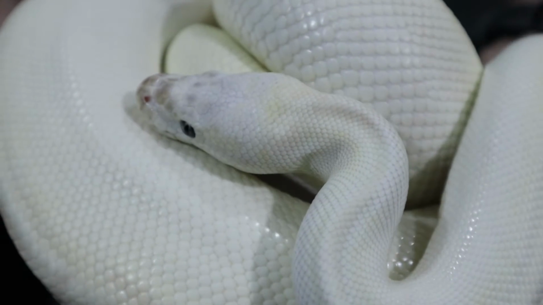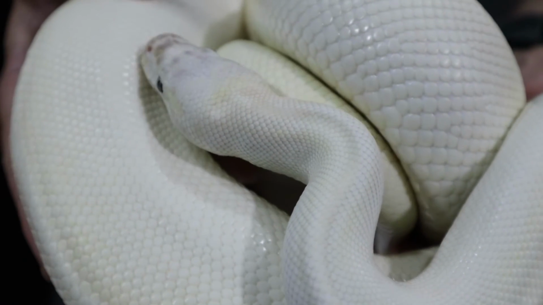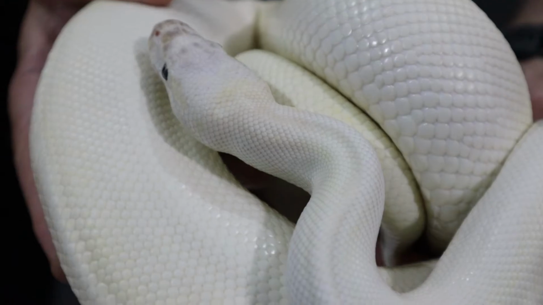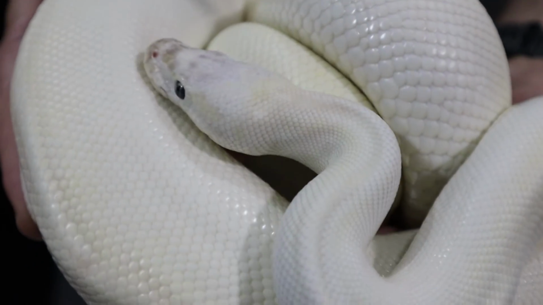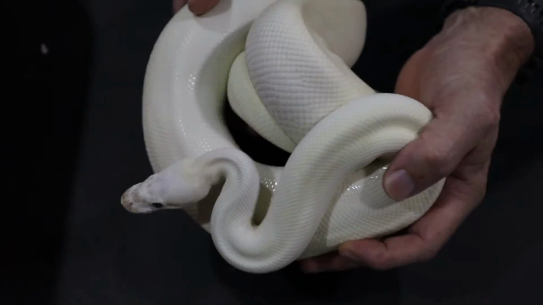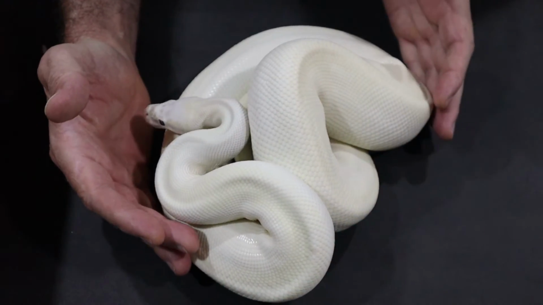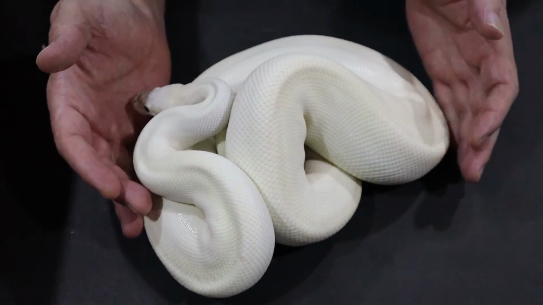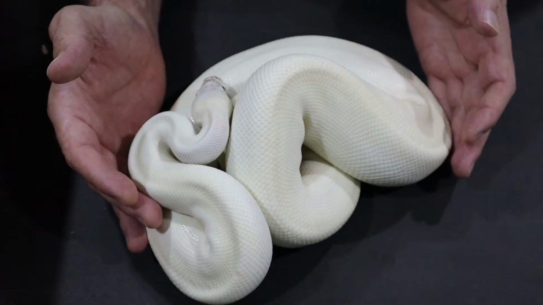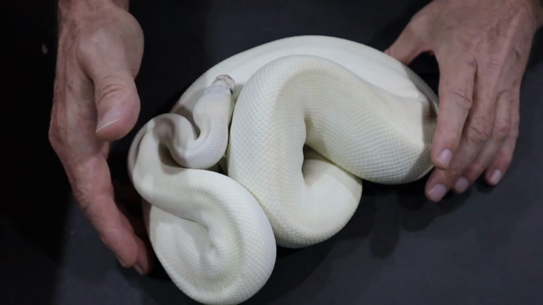And you'll also see that the head still retains a small amount of pigment, so it doesn't completely remove all the pigment, it just interferes with a lot of the pigment. So this guy here is our blue-eyed leucistic. This is actually a super lesser. And this is a white snake, but not all leucistic snakes are white.